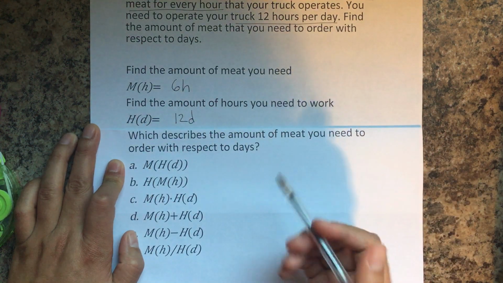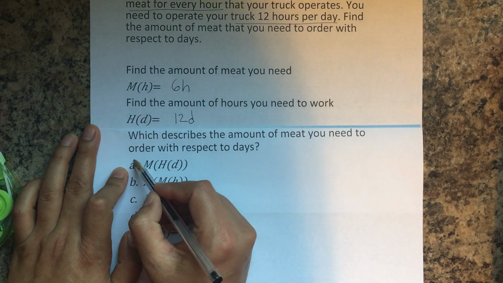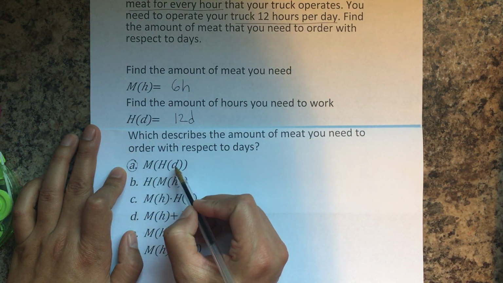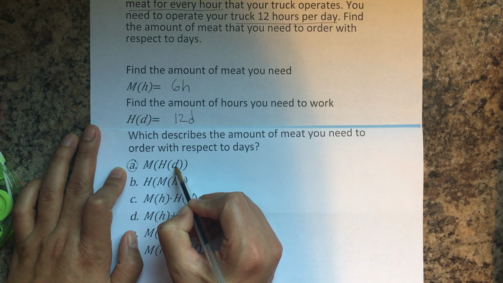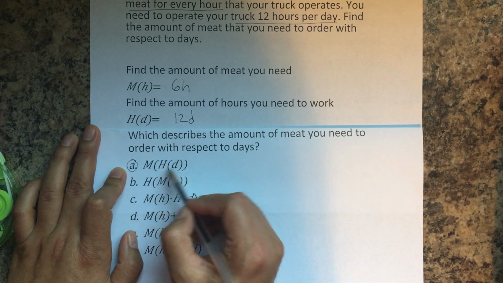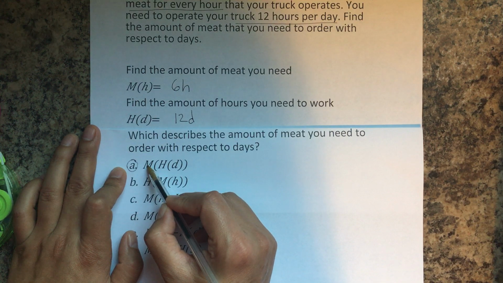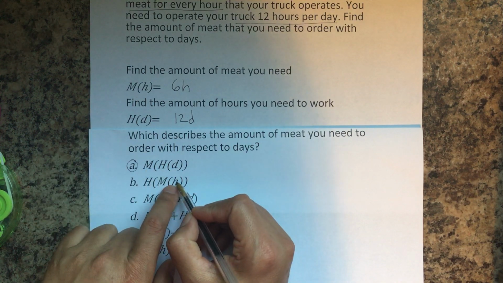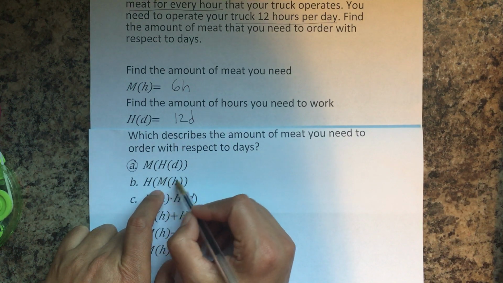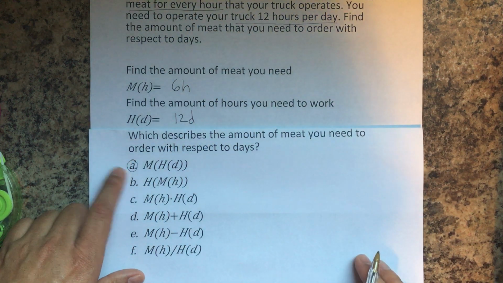Okay. So what looks like that? Well, this, because depending on the days that I work is the total hours that I'm going to be working. And depending on the hours that I work is the amount of meat I'm going to order. In here, what it says is that depending on the hours that I work is the meat, and then depending on the meat is the hours again. It doesn't make sense, so it's going to be letter A.